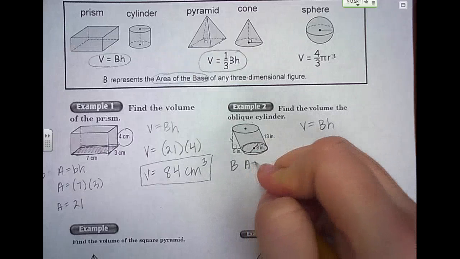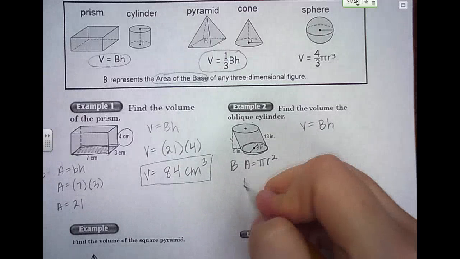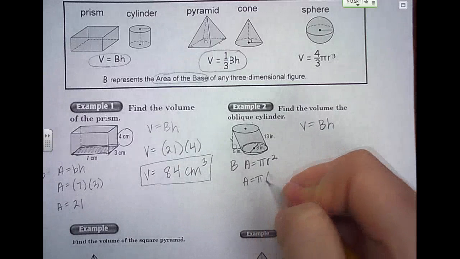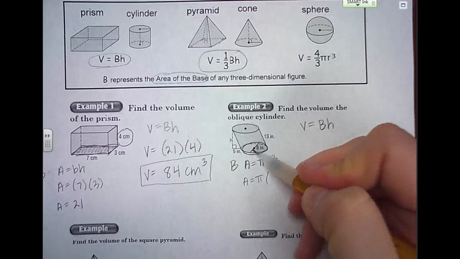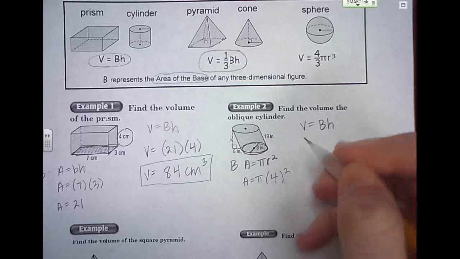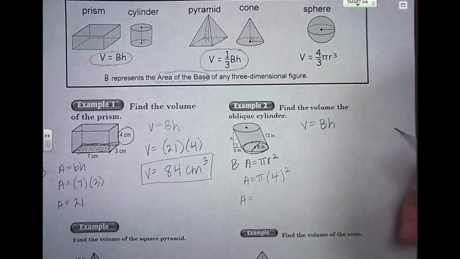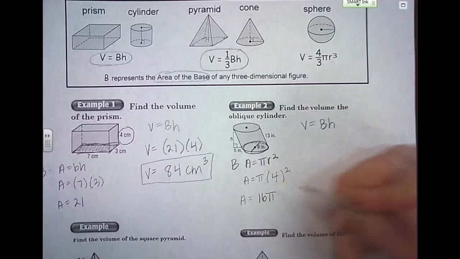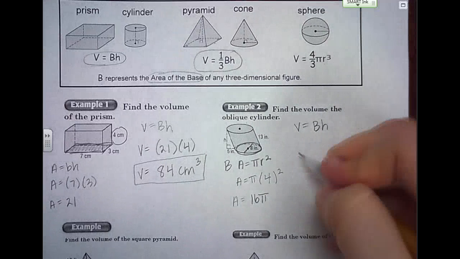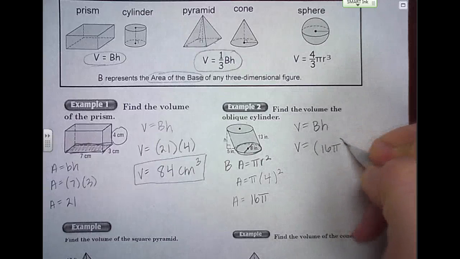So area of a circle is pi r squared. So pi times, our diameter is 8, which means radius is 4. So area of the circle would be, I'm going to leave it as 16 pi. So volume equals 16 pi for B.